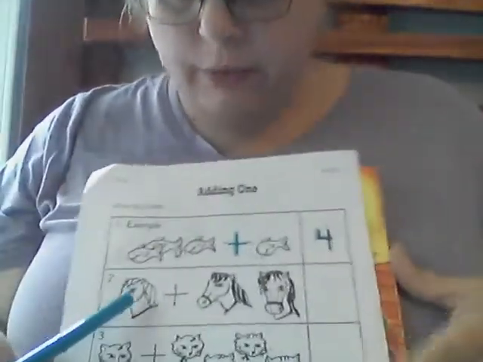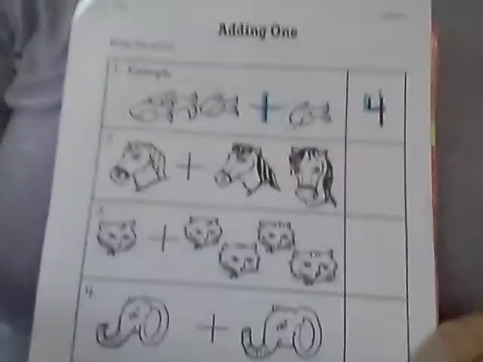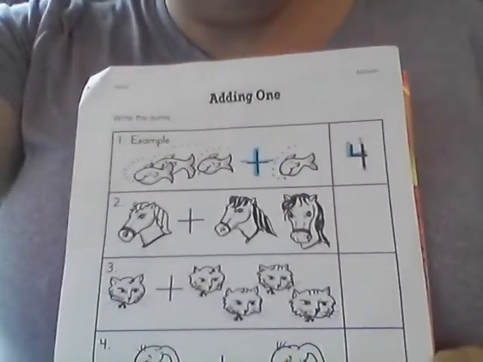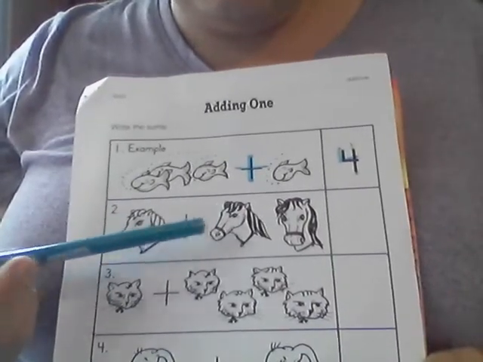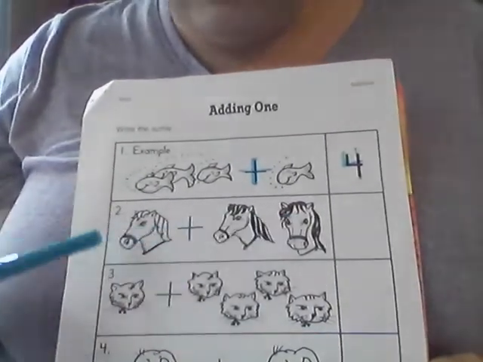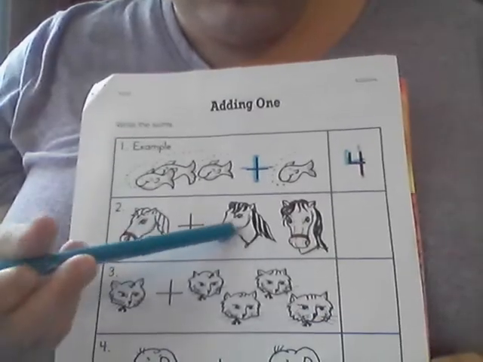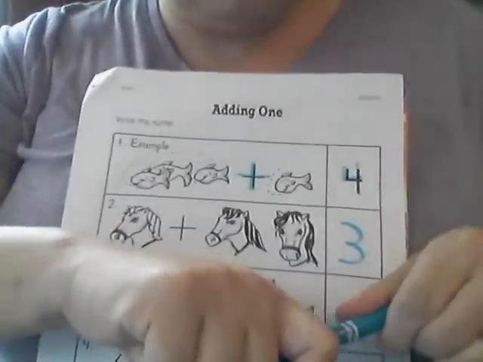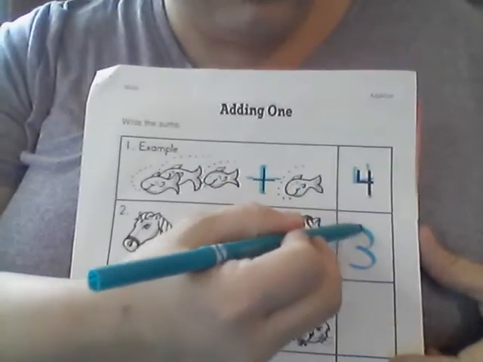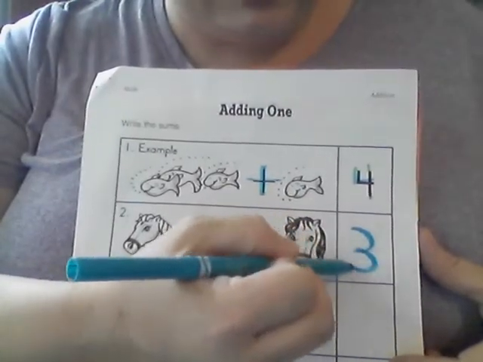So now we're going to look. We have horses. The second problem, we have horses. This time we start with 1, and then we're adding 2 more. So we have 1, 2, 3. So we're going to have 3. Remember, when we make a 3, it almost looks like a C and then another C.